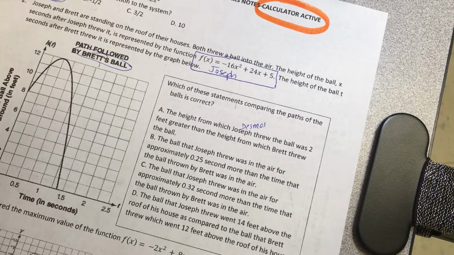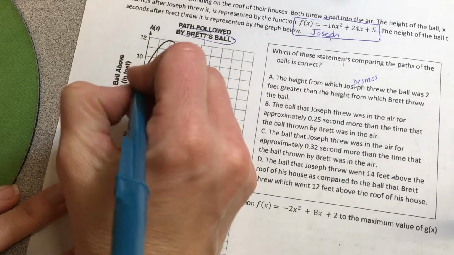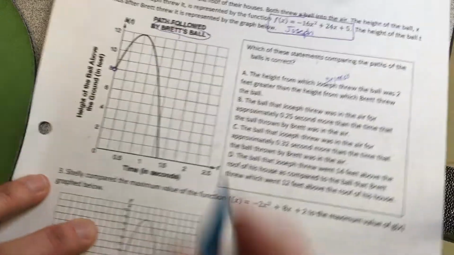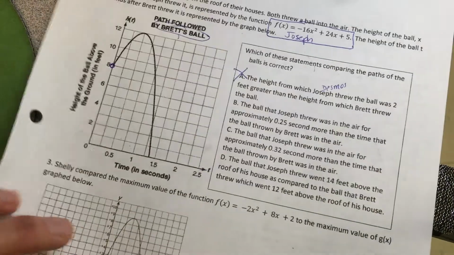Okay? Now let's go back and look at the paper. Where did Brett throw the ball from? 8. Okay? Is there a 2 foot difference? Yes. Nope. 5 and 8 there is 3. Okay? So it's not A.